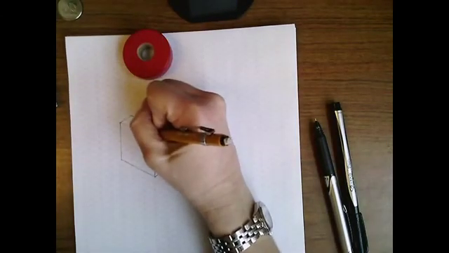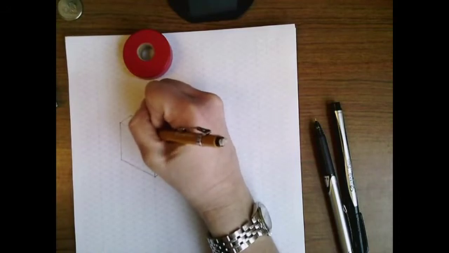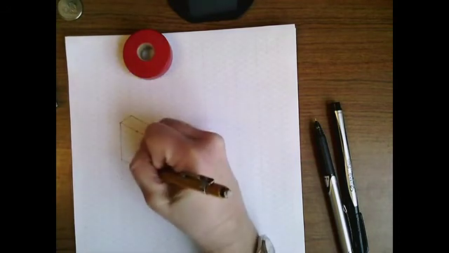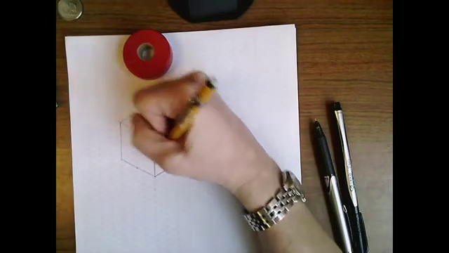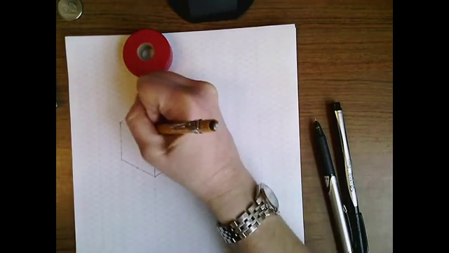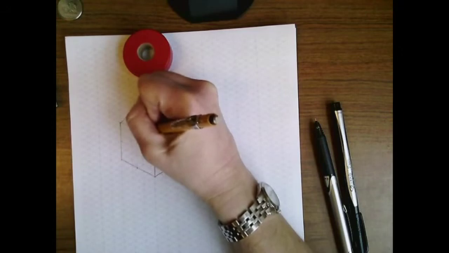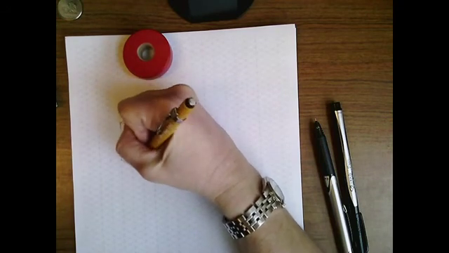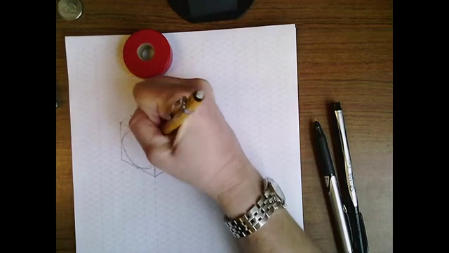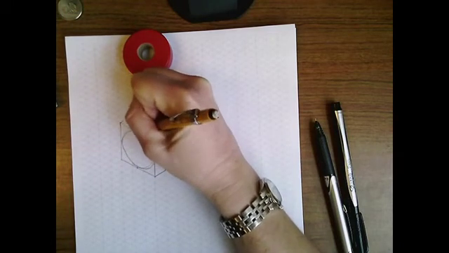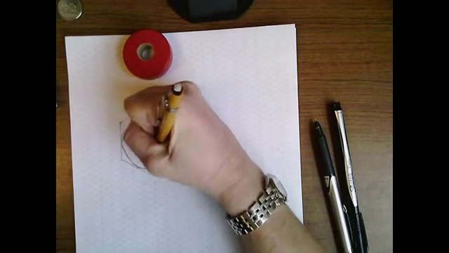Okay, so let me start with the outer circle, and then I'll work on the inner one. So 1.5 inches would mean that my circle is going to need to become an oval. It's going to touch down something like this. Oops, excuse me. Stretched a little bit. There we go.